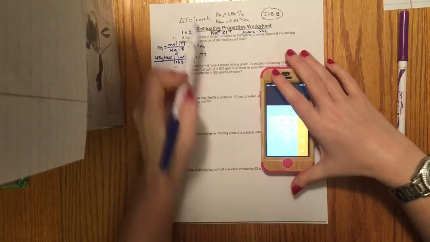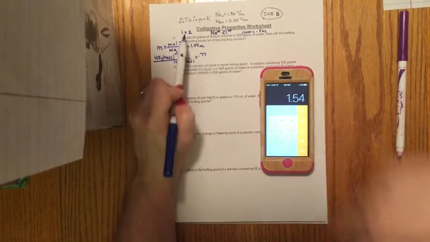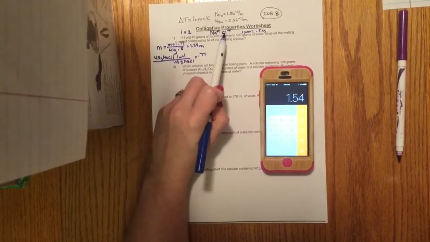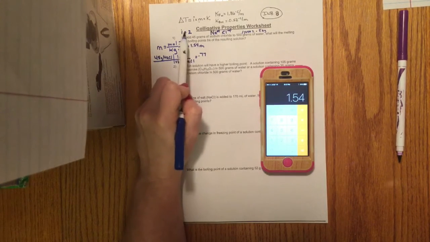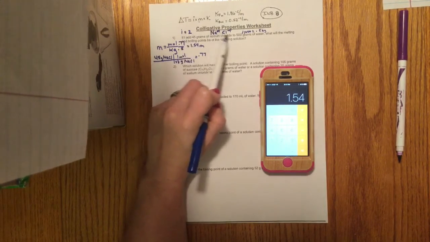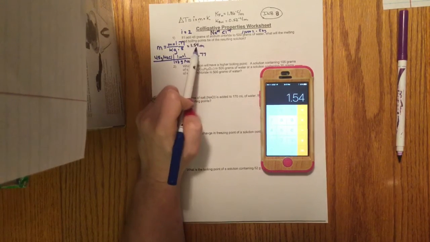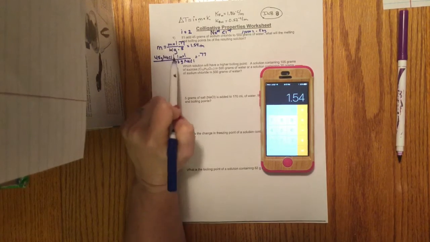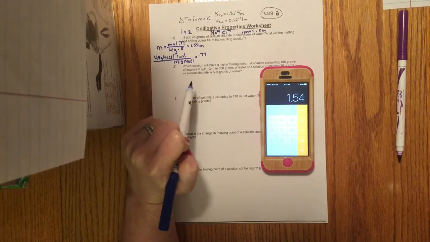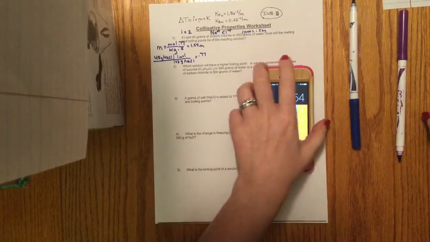So I'll be able to plug that in for m in my equation. I know that NaCl is a metal and a nonmetal. It splits into 2 parts, or ionizes into 2 parts in water. So I have a Van't Hoff factor of 2 for each of the particles it'll make. I know that my molality is going to be 1.54. I found that by taking moles divided by kilograms after I converted it. So now I just need to plug it into my equation.